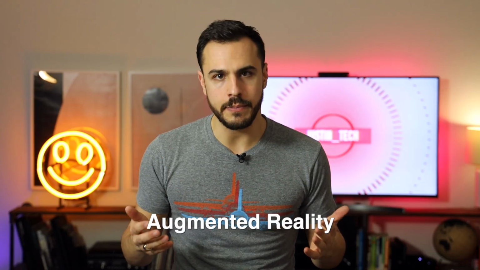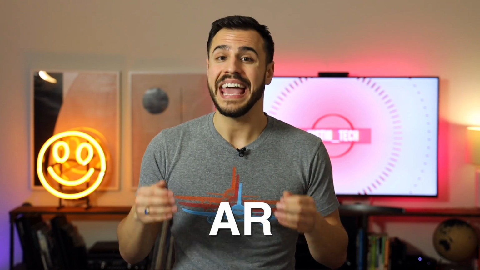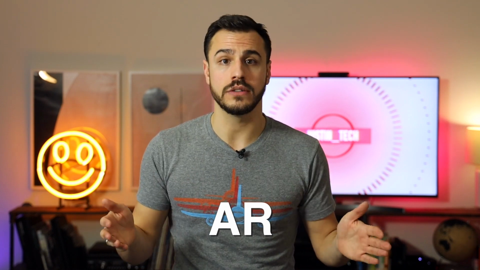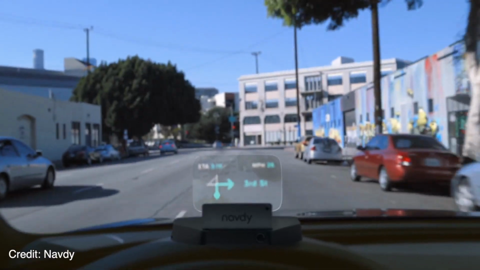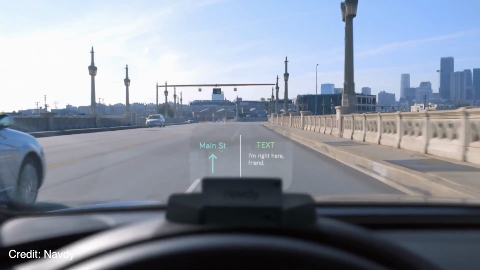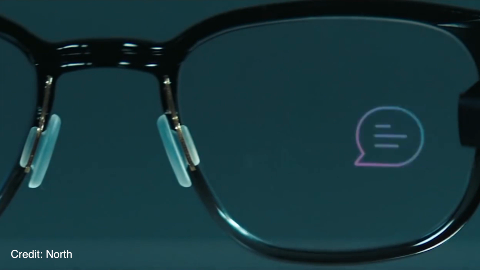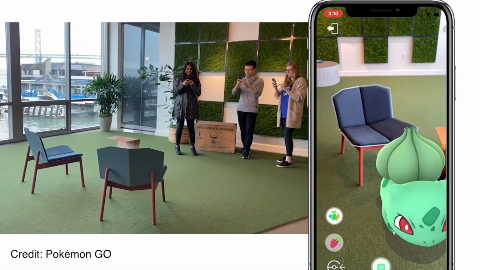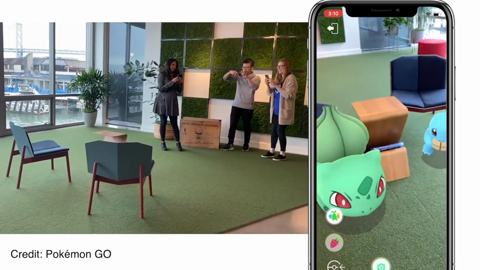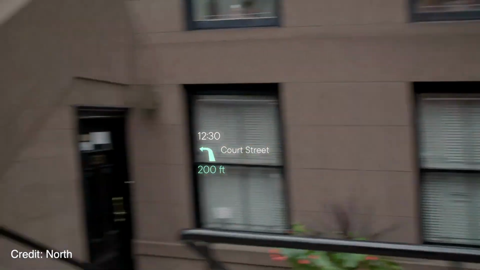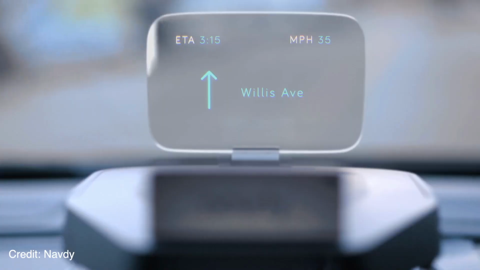Which leads me to augmented reality, or AR. AR keeps us in our physical world and augments it. AR devices come in lots of forms, such as notifications on your windshield or eyeglasses. You've probably even seen it with apps like Pokemon Go. These devices simply overlay content onto the physical world. They don't understand or interact with your surroundings.